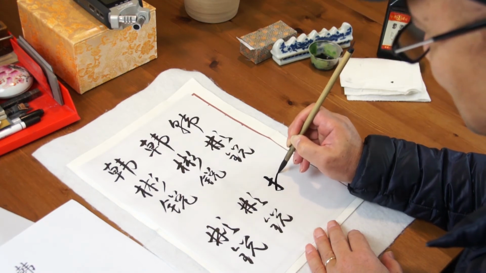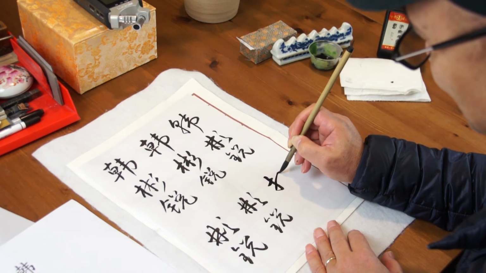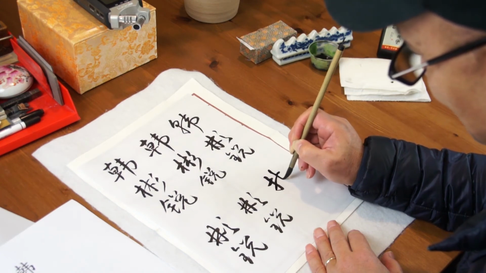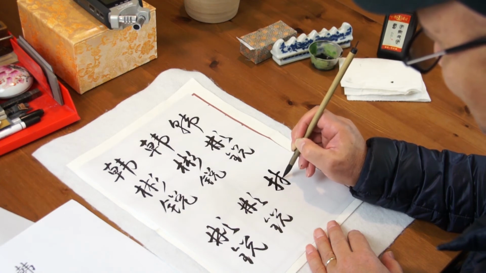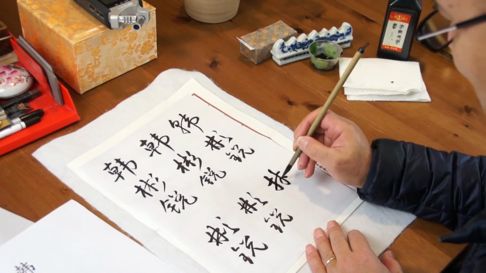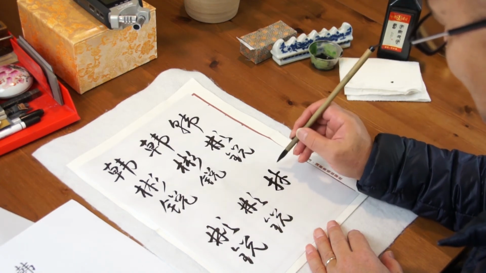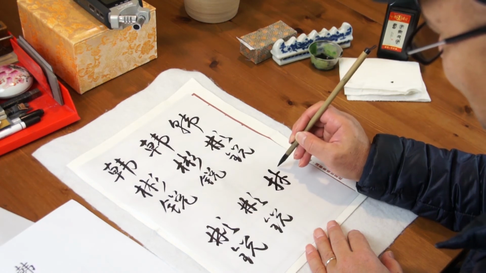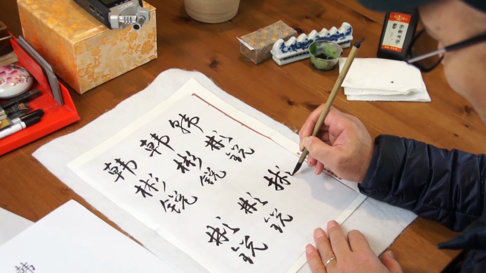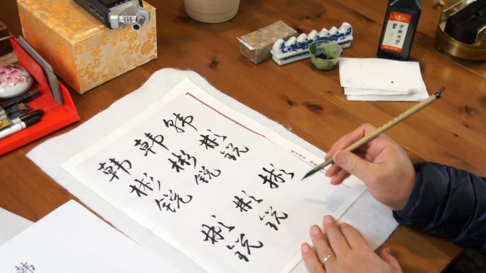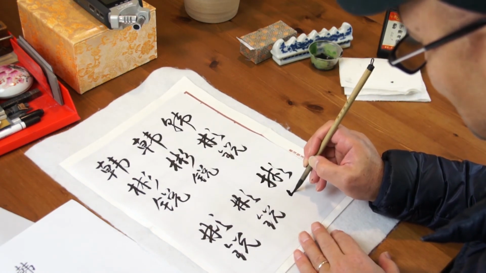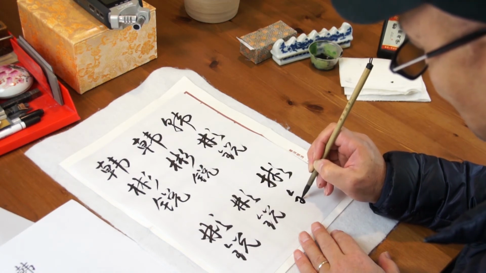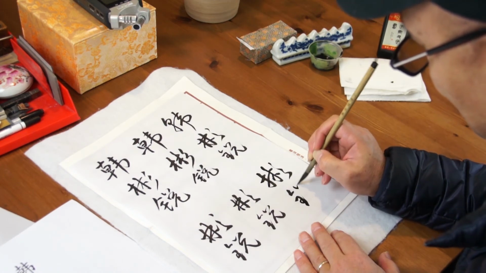And now combine these two into one, so then, and that's the middle, left part. And then there are 3 strokes on the right, and then this cursive style is fine.